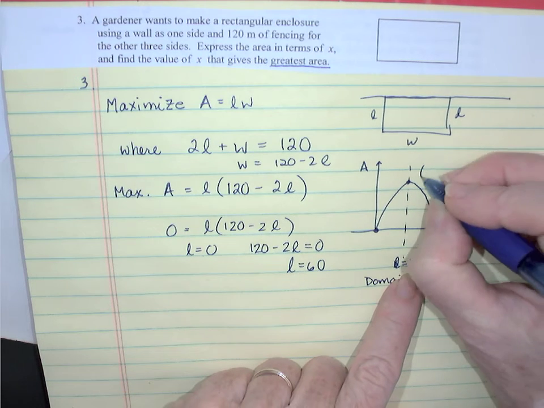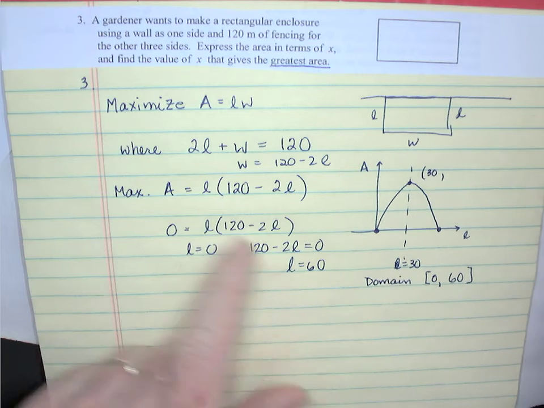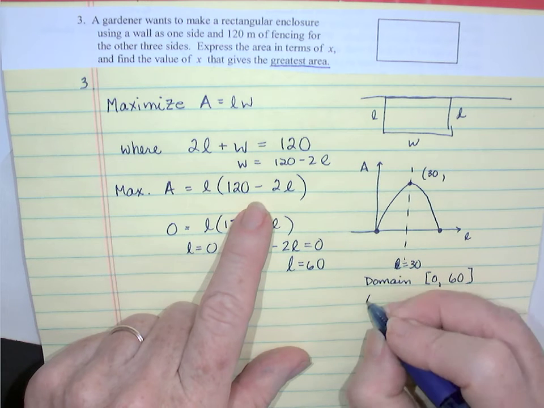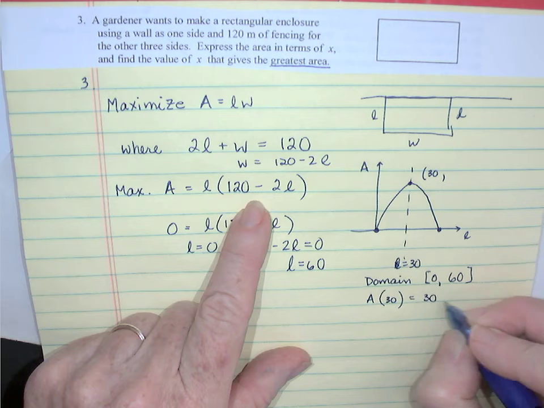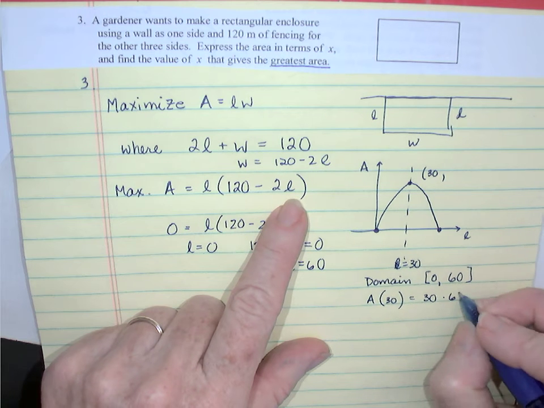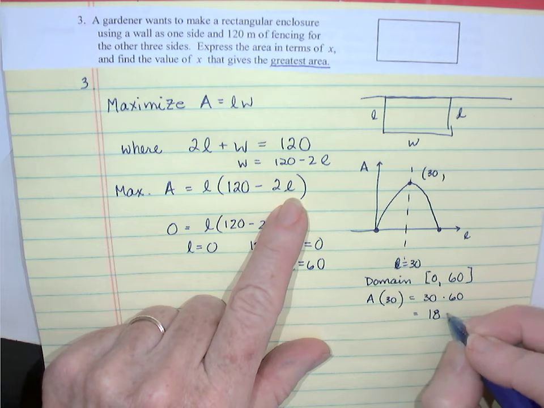I know L is going to be 30. And if I plug 30 into this, so let me do this work, A of 30 is going to be 30 times 120 minus 60. So that's going to give 1,800.